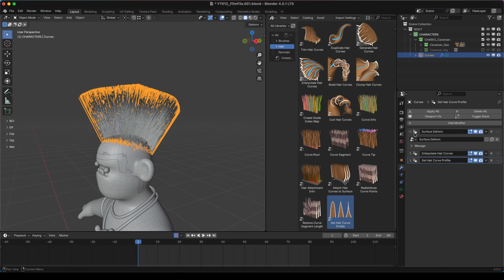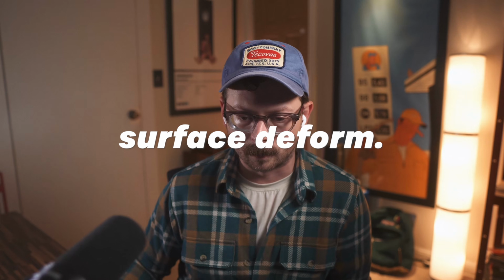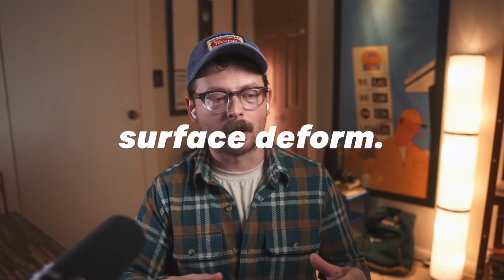And the last modifier that is absolutely crucial and necessary to creating a hair system actually comes on it by default. When you add it in, you might notice there is a modifier here, a little geometry node modifier called surface deform. Now, surface deform is necessary to keep the hair attached to the surface of the head, or in our case, the hair cap.